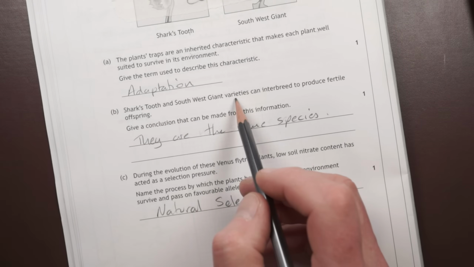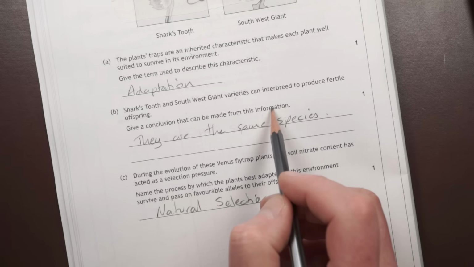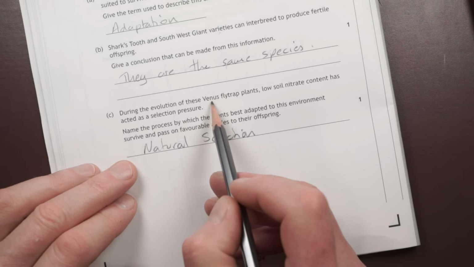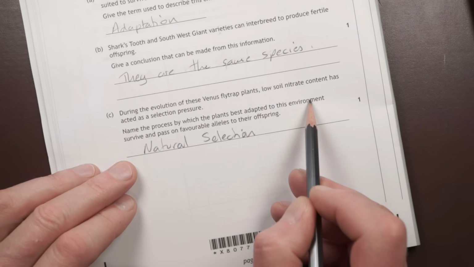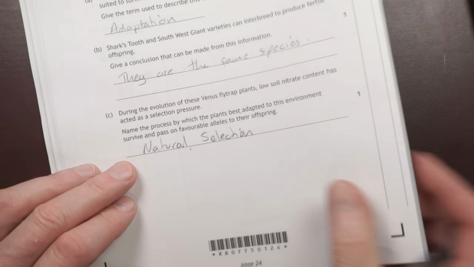Shark's tooth and southwest giant varieties can interbreed to produce fertile offspring. Give a conclusion that can be made from this information. They are the same species. During the evolution of this, name a process by which the plants best adapted to this environment survive and pass on favourably to their offspring. That's the definition of natural selection.